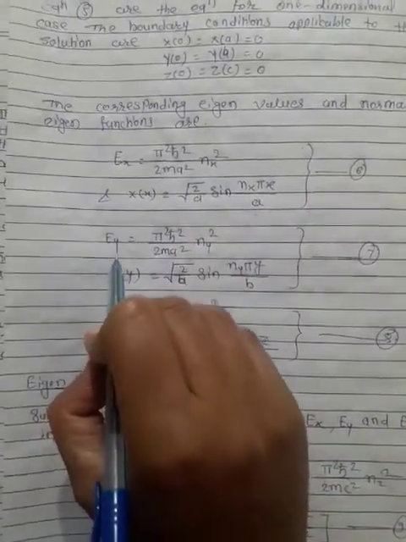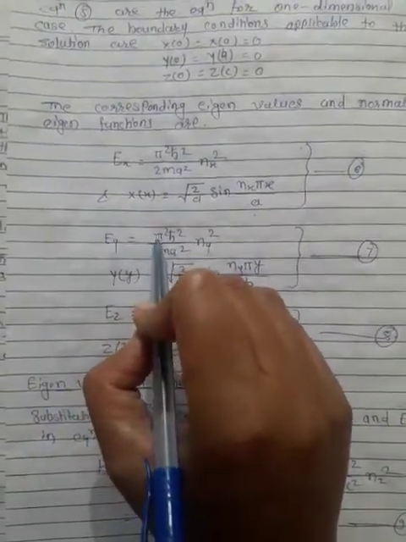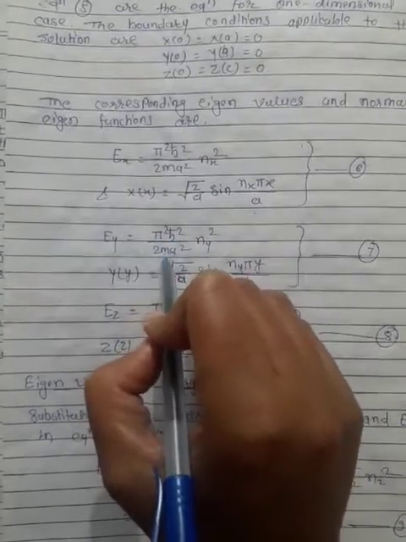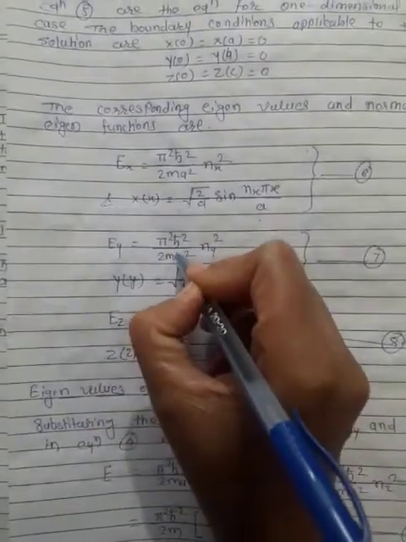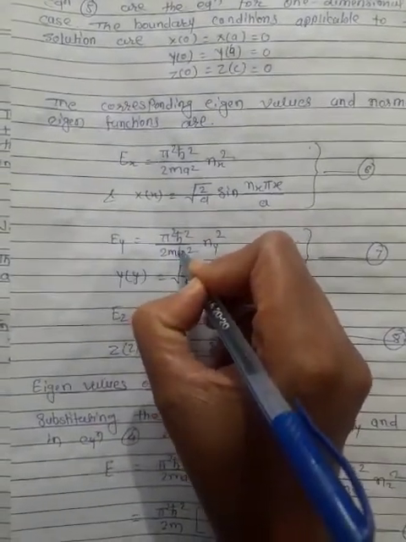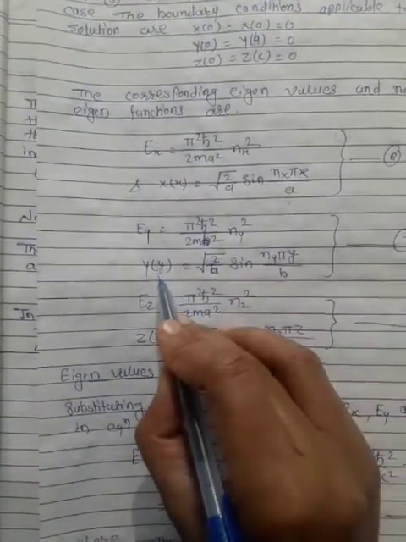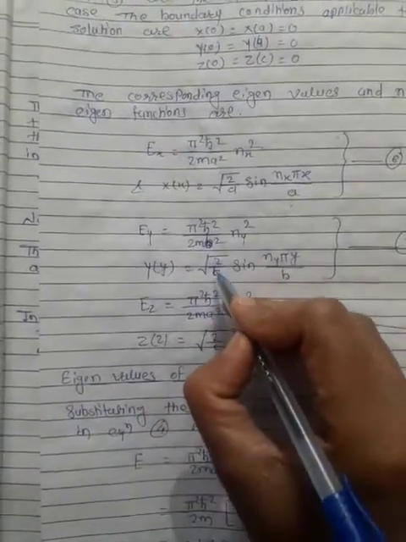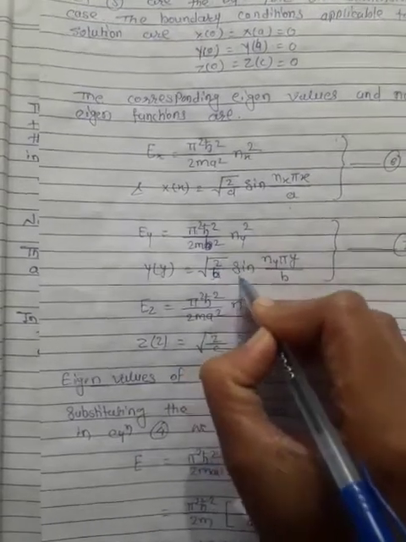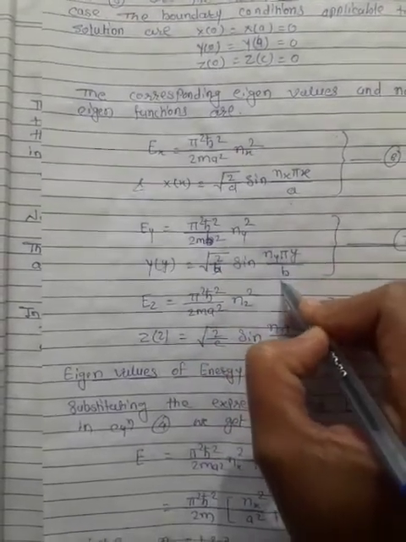Now along the y-axis, the energy eigenvalue is π²ħ²ny²/2mb². Here we get b² because along the y-axis the length of the box is b. The wave function is √(2/b) sin(nyπy/b).